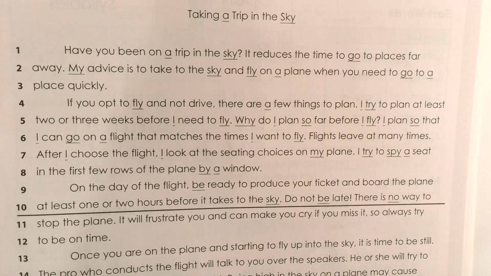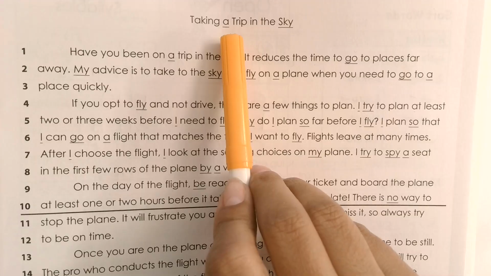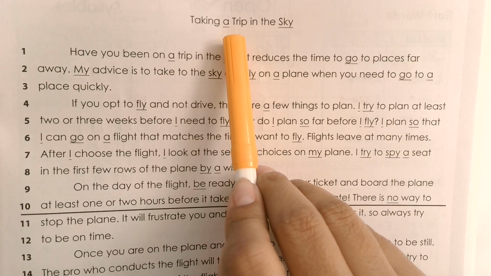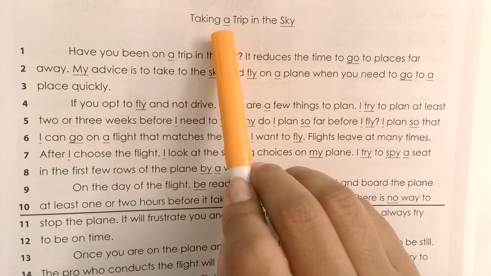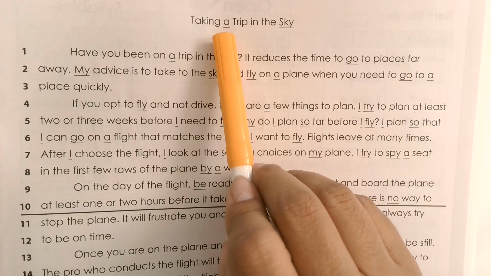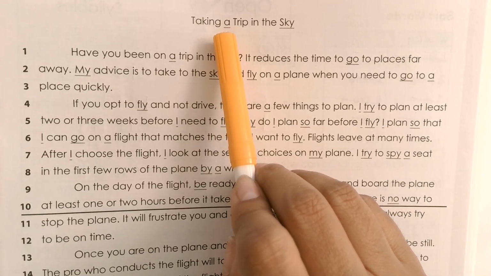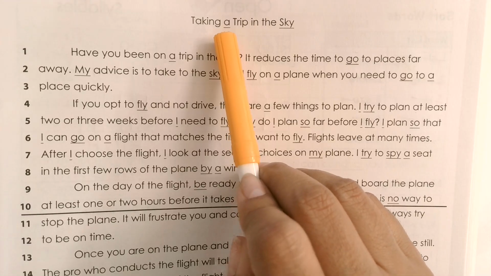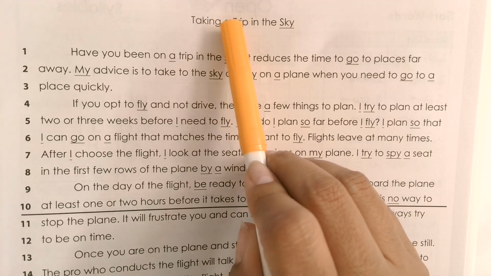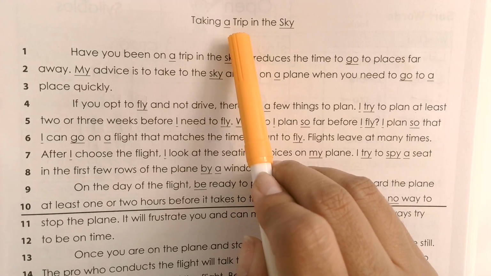All right, so let's look at the title of this passage, okay? So put your finger under the title of the passage. The title is here, okay? The word A has one vowel letter, A, obviously, okay, and it has no consonants after.